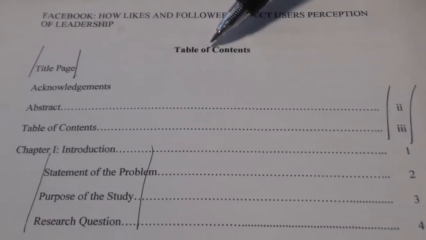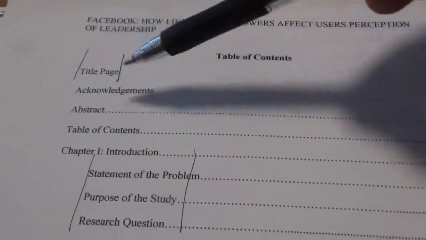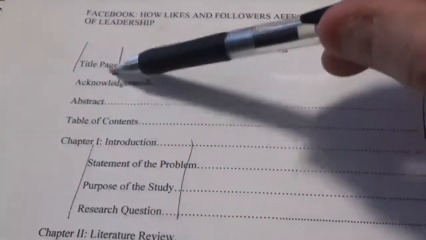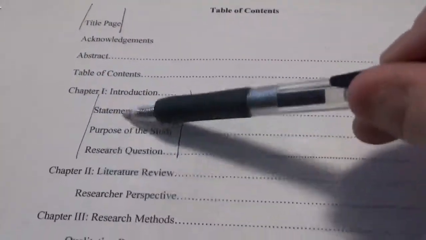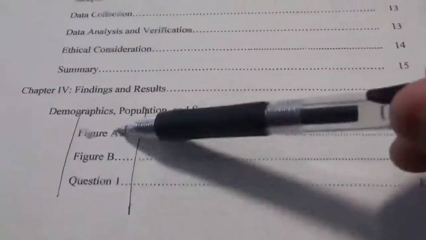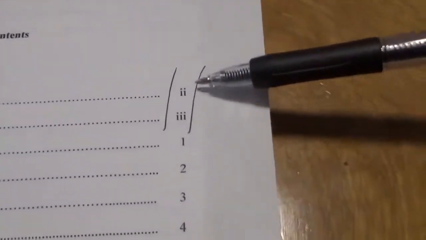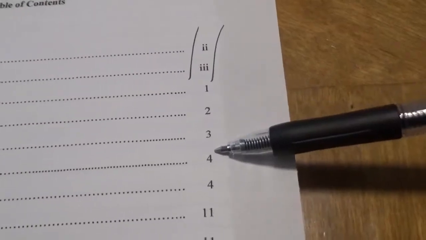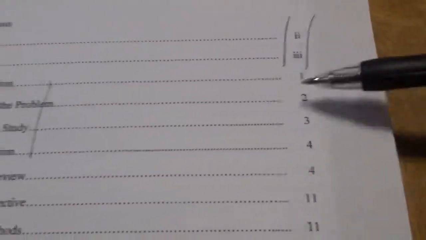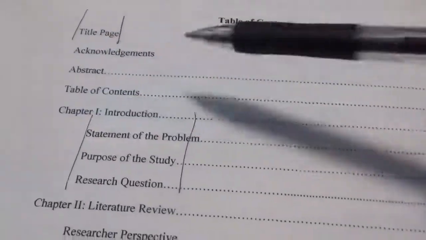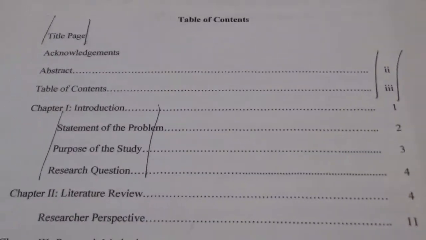So here's your name, table of contents, and then you have your headings. This would be first heading aligned, second heading aligned, and then third heading aligned. And then your page numbers you want right aligned, right justified. These are left justified. And then just periods in between. So I'll show you how to do this.